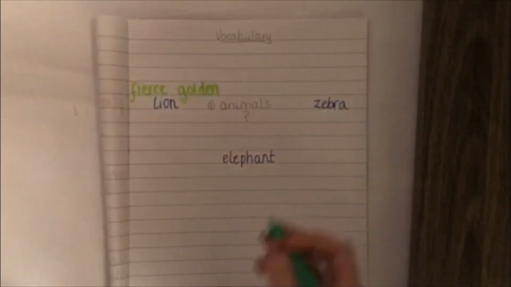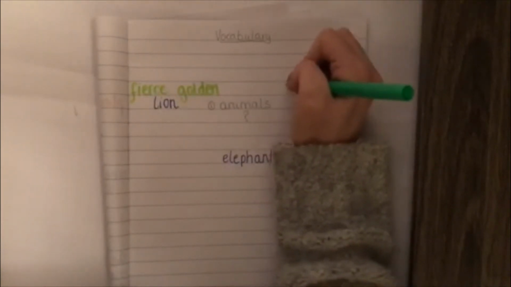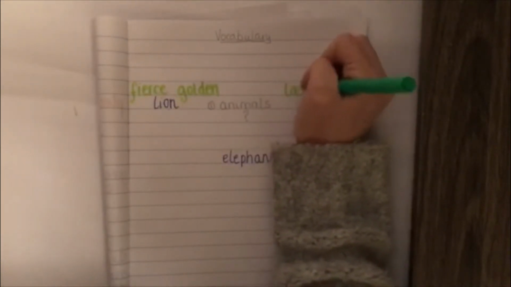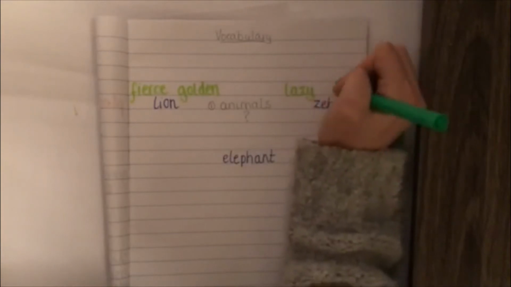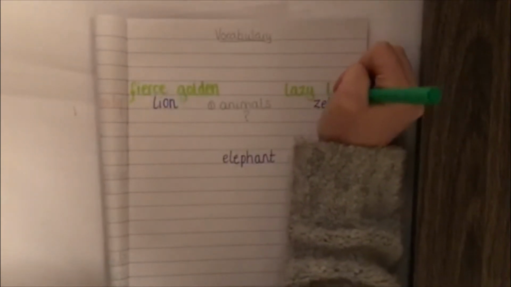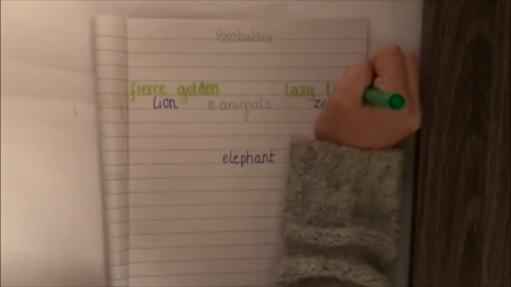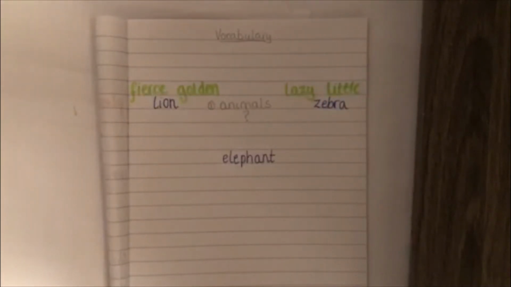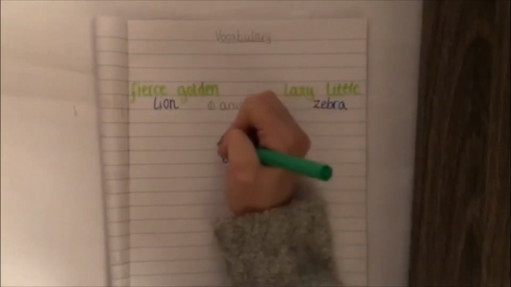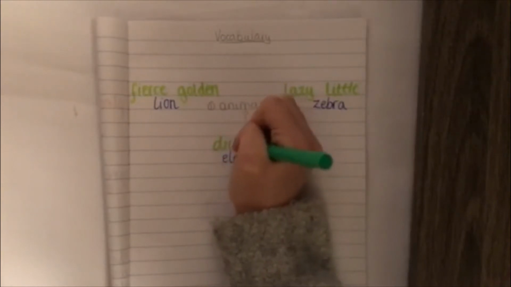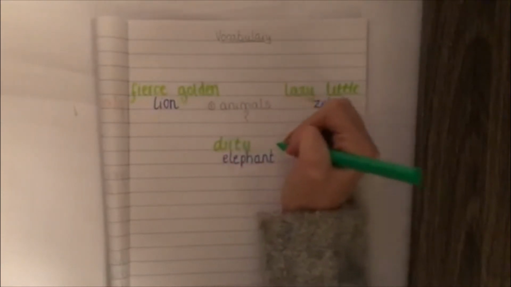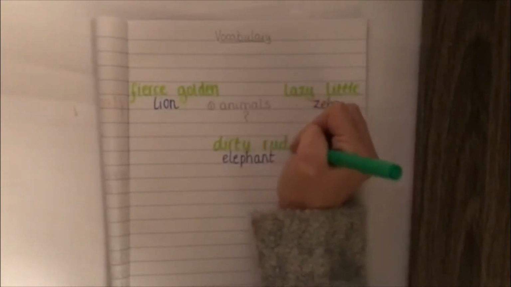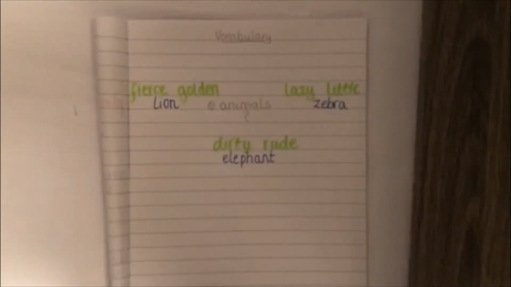My zebra is lazy and with a little. And my elephant, it's going to be dirty and rude. So I've got my 2 adjectives.